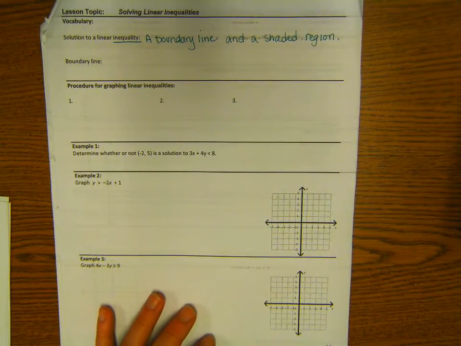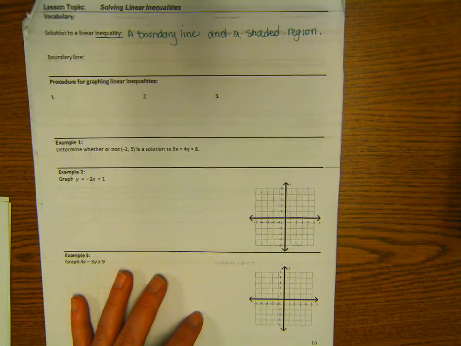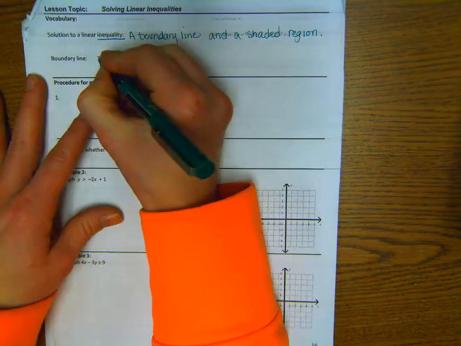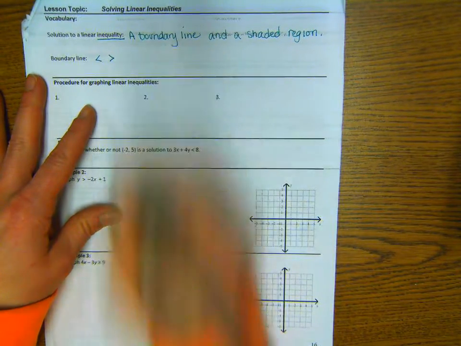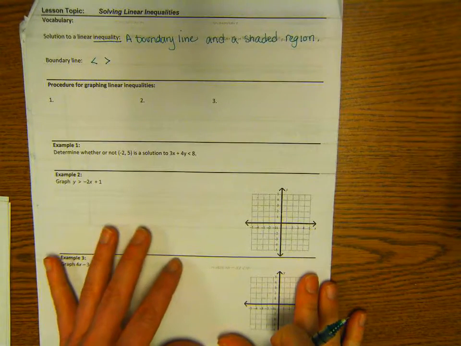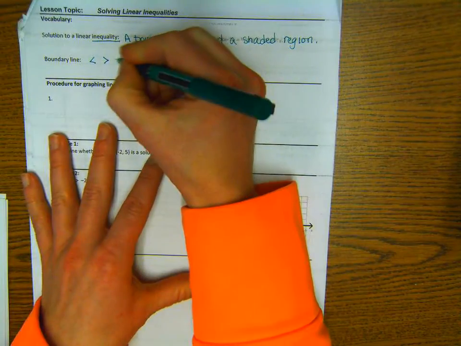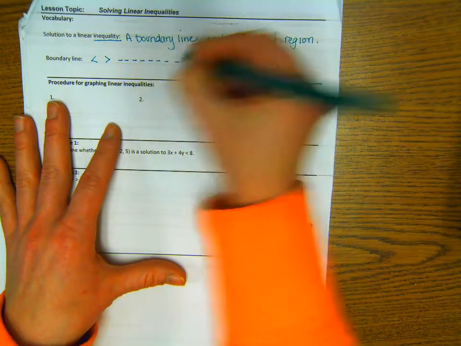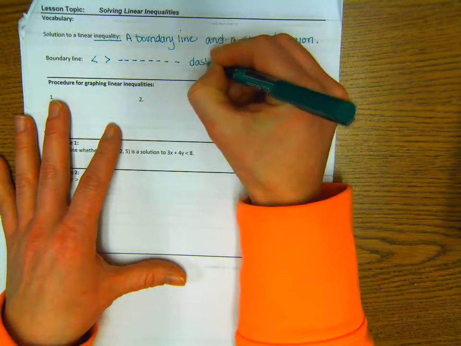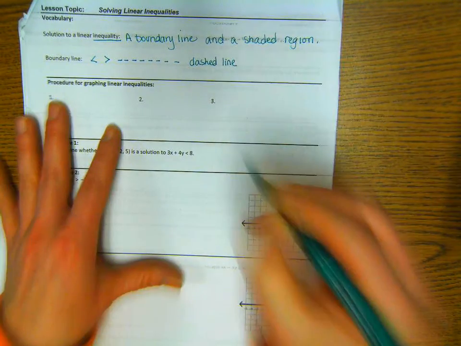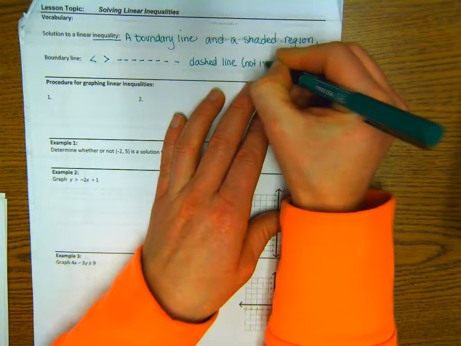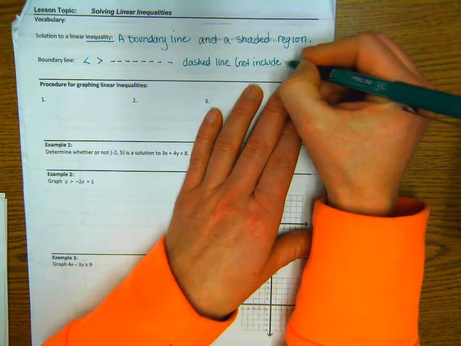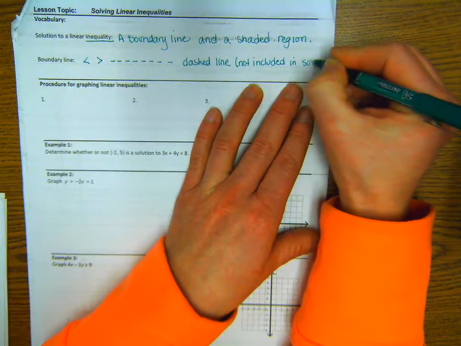So let's review what kind of inequalities means what kind of boundary lines. If we have a less than or greater than symbol, that means the boundary line is not included in the solution, and so we indicate that with a dashed line. The values that are on the dashed line are not included in the solution.